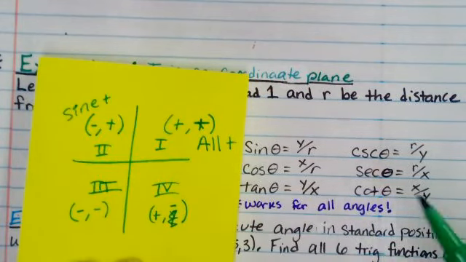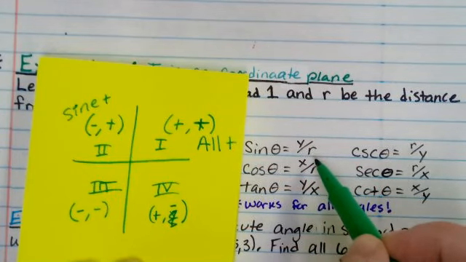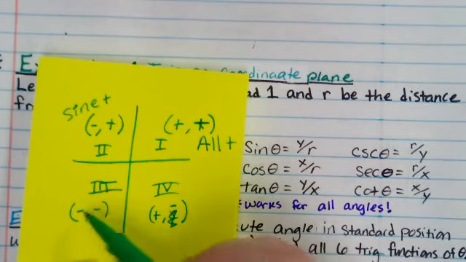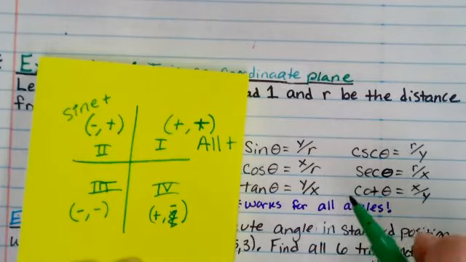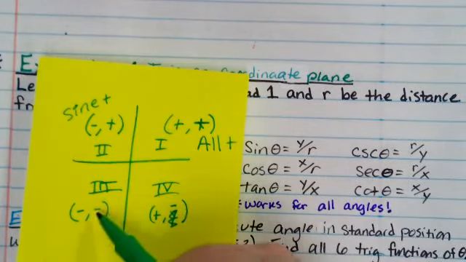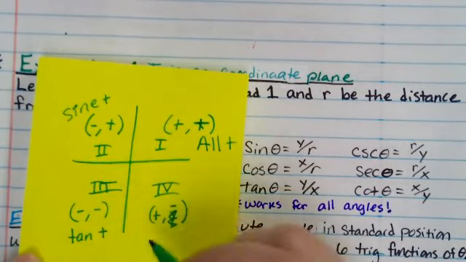They're both negative. If I take sine, y over r, that's a negative over a positive. That's negative. Look at cosine, x over r. Negative over positive, also negative. But look at tangent. Tangent is y over x, negative over a negative. Tangent is actually positive in this quadrant.